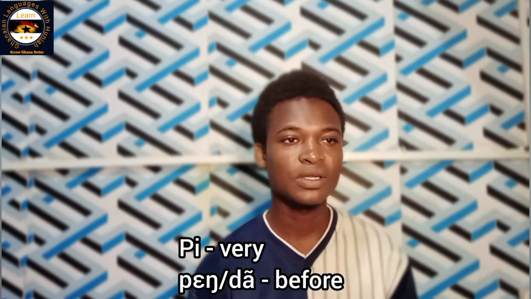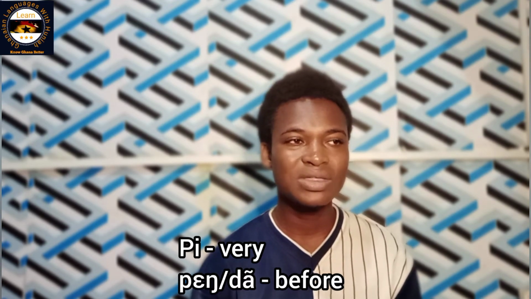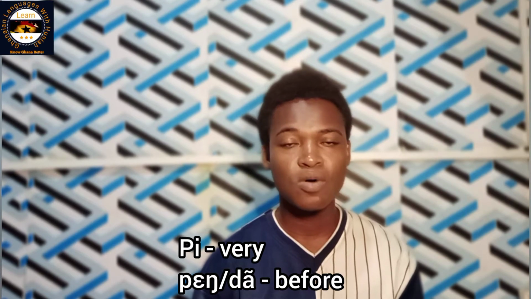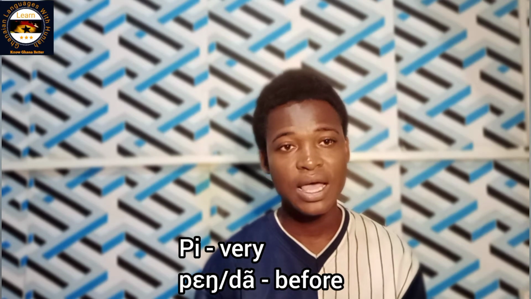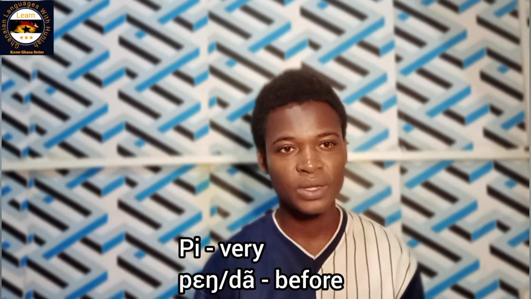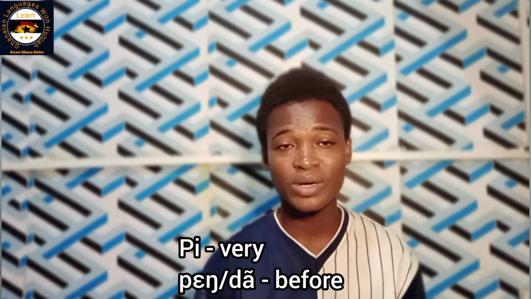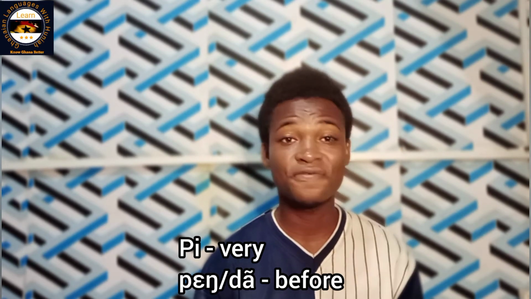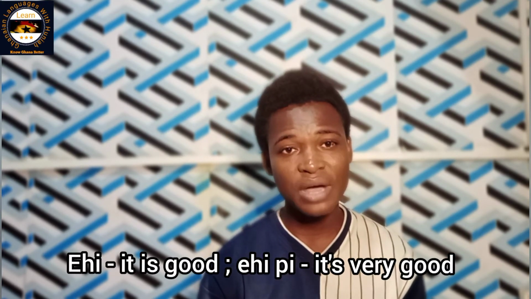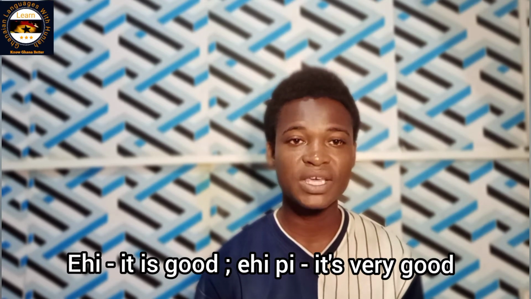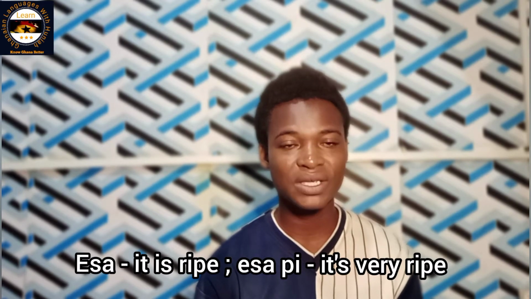That is pe, da, and pen. So we will take da and pen. Da is more like the general Ga, but pen is more specific to Nungwa. And da or pen means before. But pe is more of a positive something, more like very. Maybe Ehin pe. Ehin means it is good, but when you add pe, it's more like very. Ehin pe, it is very good. Esa, it is ripe. Esa pe, it is very ripe.